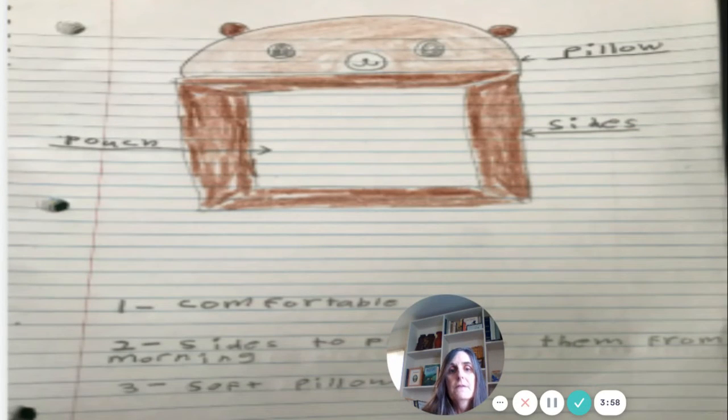Here's another example. This student's features were it needed to be comfortable, there were sides to keep them from falling out in the morning, and a soft pillow. They also put their design into a bear shape so the bear would feel more comfortable cuddling up in the bed.